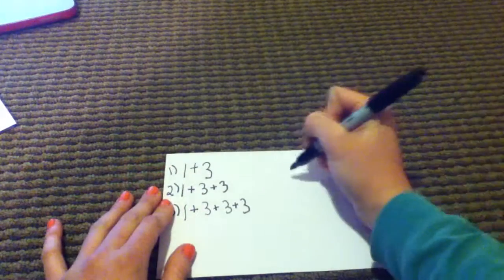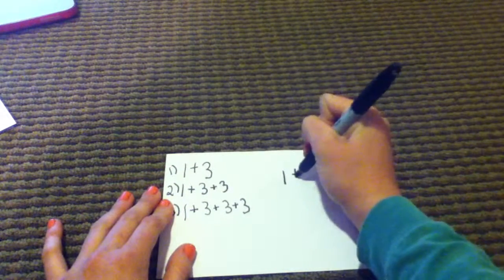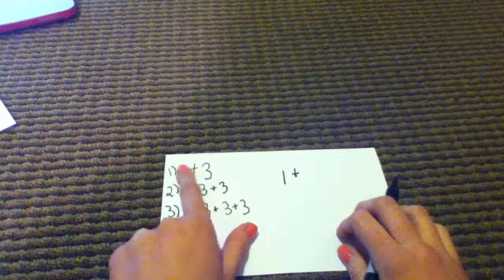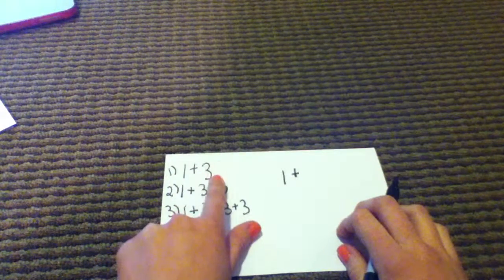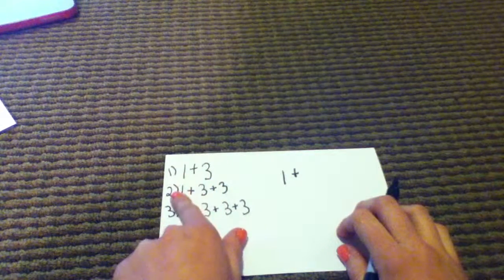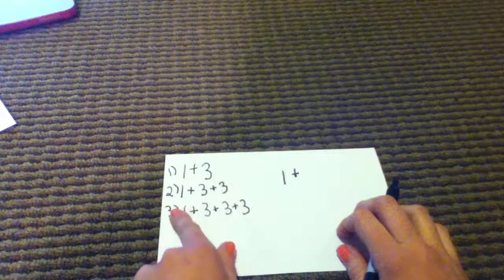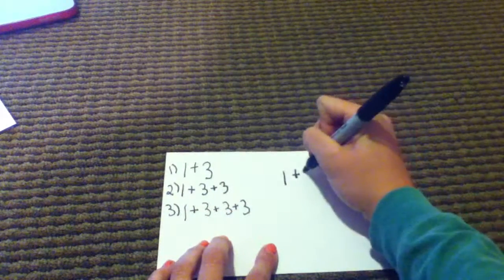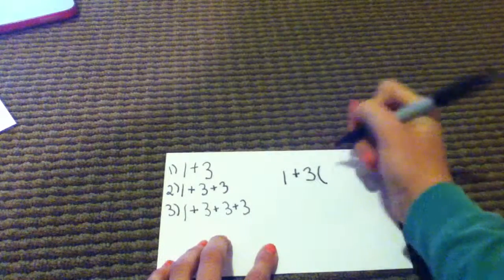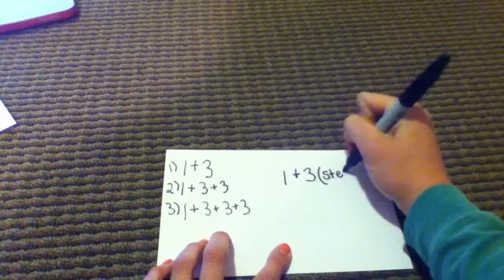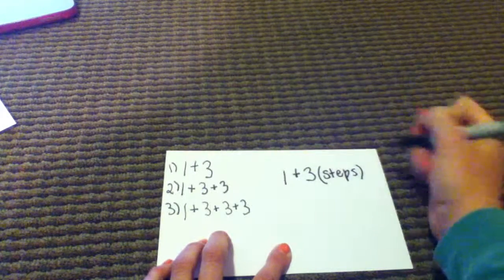So we're going to start writing our rule. We know that it's going to start with 1 plus, and I'm noticing a pattern between the number of steps we are and the number of 3's we have. So you can see in step 1 we have 1 3. In step 2 we have 2 3's, and in step 3, 3 3's. So since the number of 3's corresponds with the number of steps, I'm going to write our rule as 1 plus 3 times the number of steps, or you can call it x.